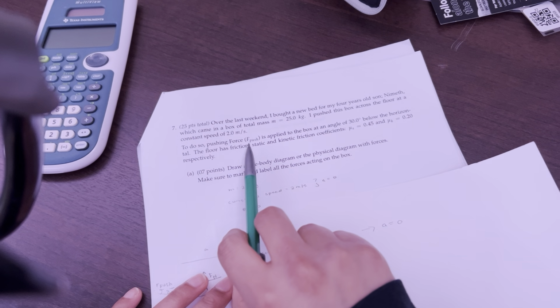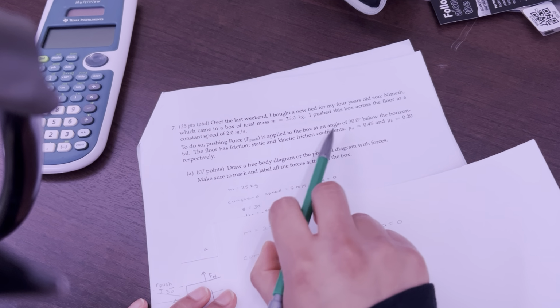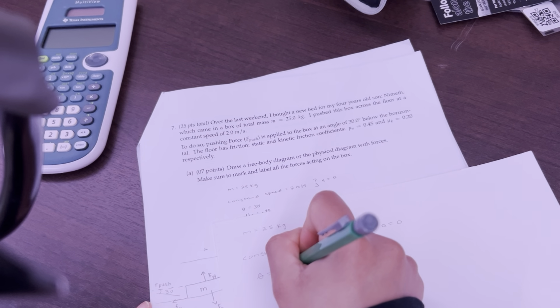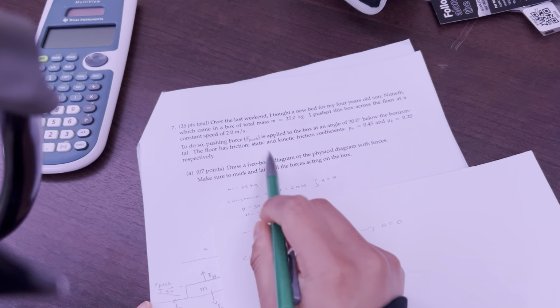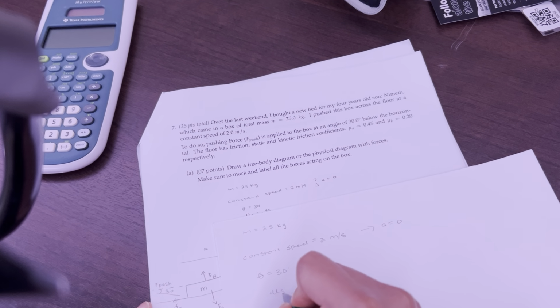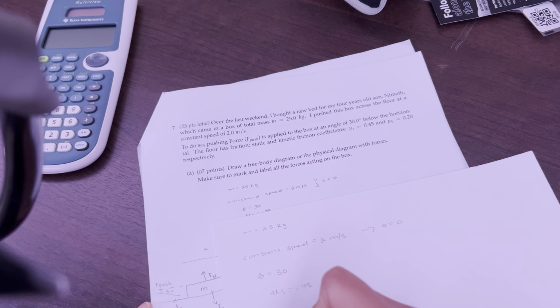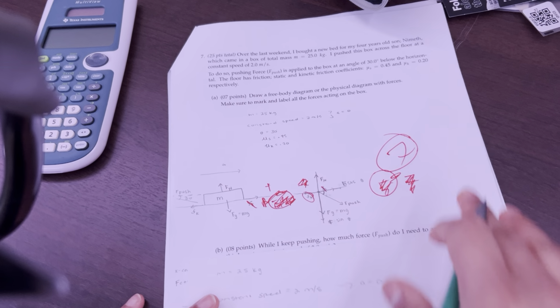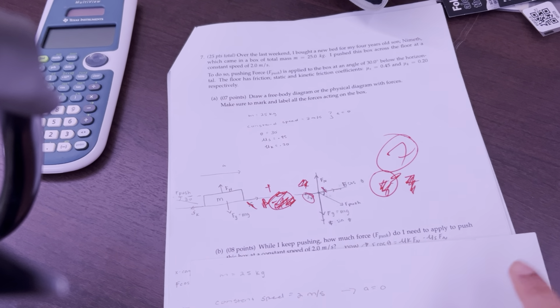And to do so, pushing force, I'm at an angle of 30 degrees below the horizontal, and I know I have friction, static and kinetic, so my coefficient for static is this, and my coefficient for kinetic is this. Draw a free body diagram or the physical diagram with forces. Make sure to mark and label all the forces acting on the box.